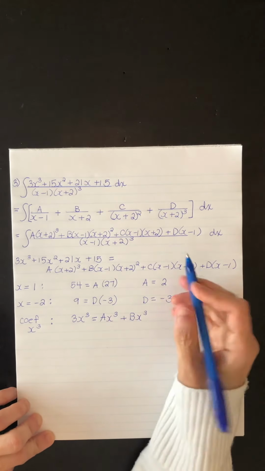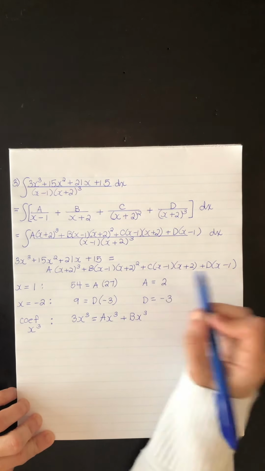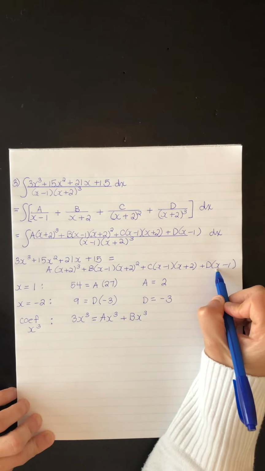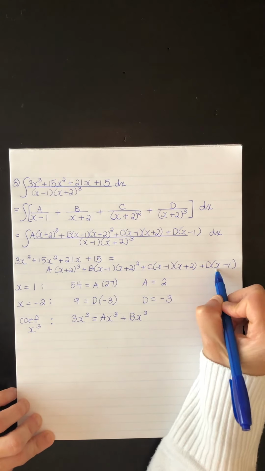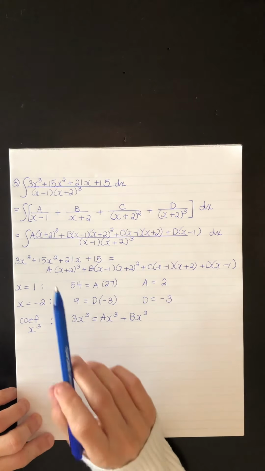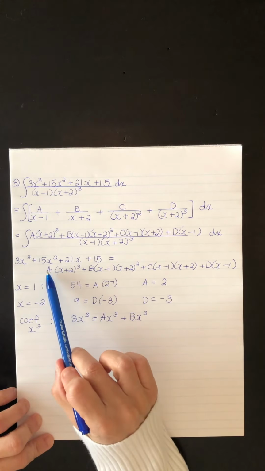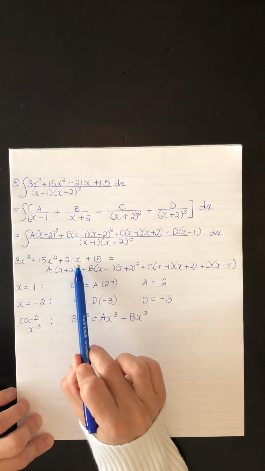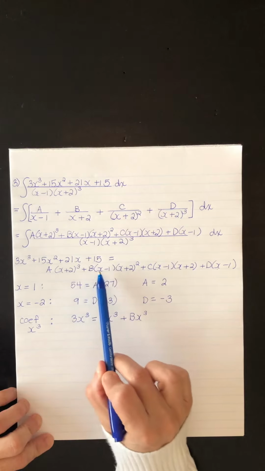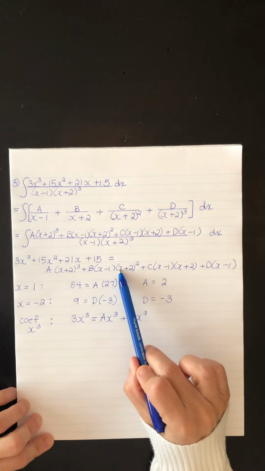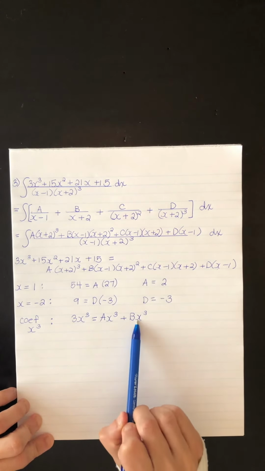Nowhere else will we have a cube. This will get up to a square. Here we just have an exponent of 1 on x. Okay, so this is a little tricky, but hopefully you can see we will definitely have ax cubed plus bx cubed times x squared.